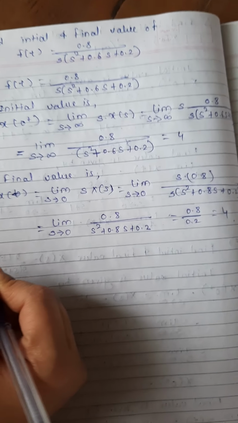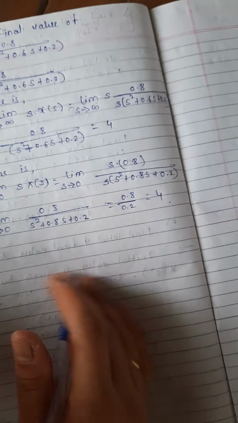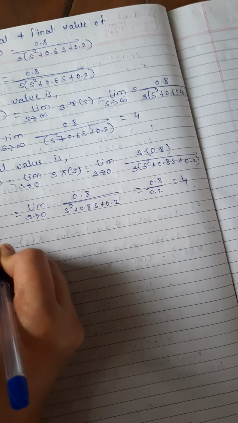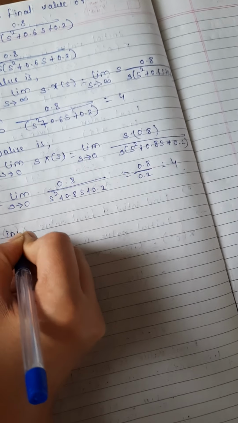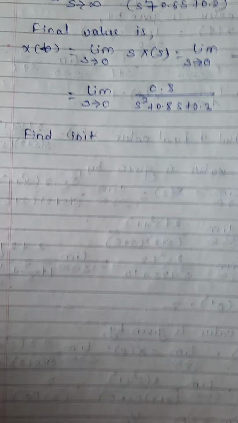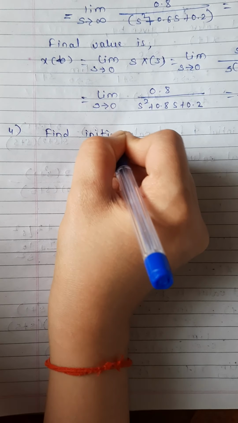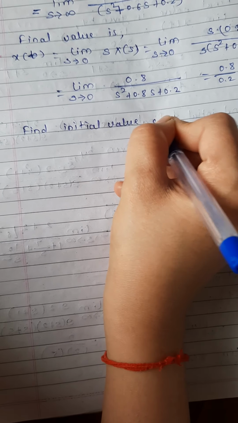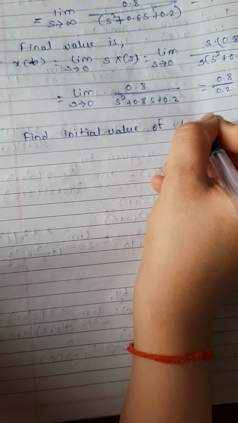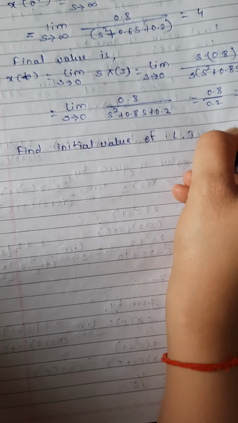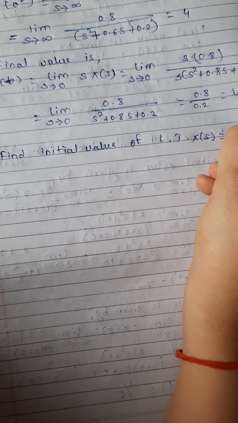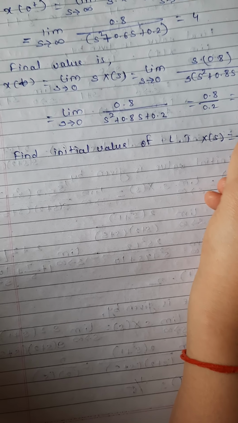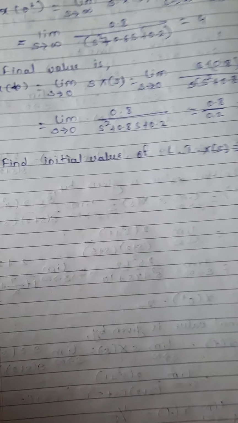Now next problem, find the initial value of the given Laplace transform. It is given X(s) is equal to (7s + 10) / (s(s + 2)).